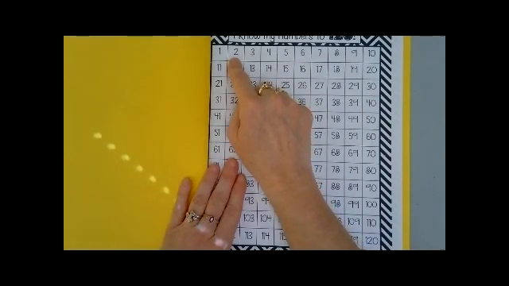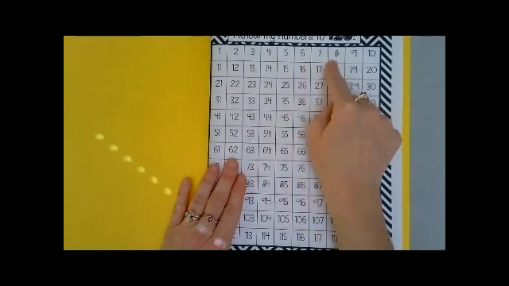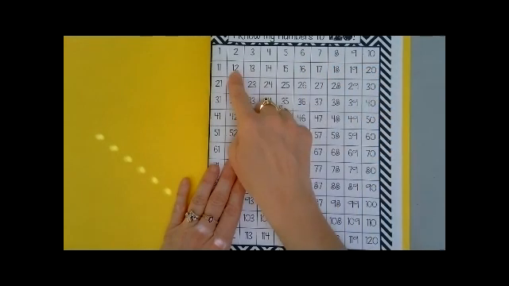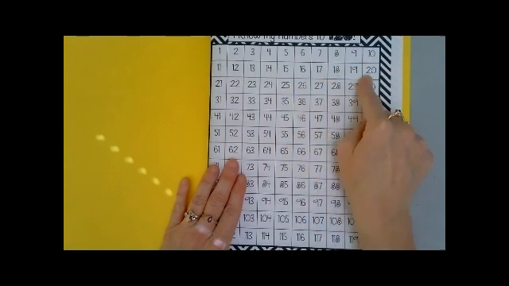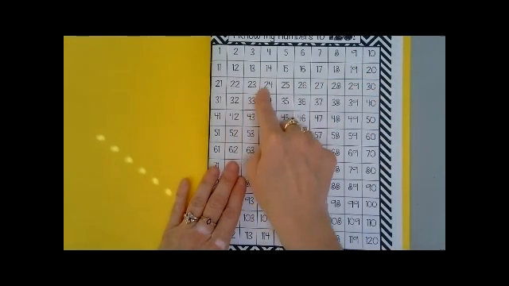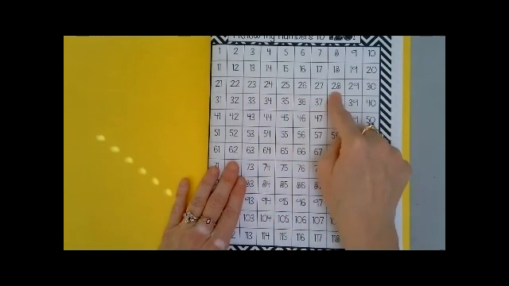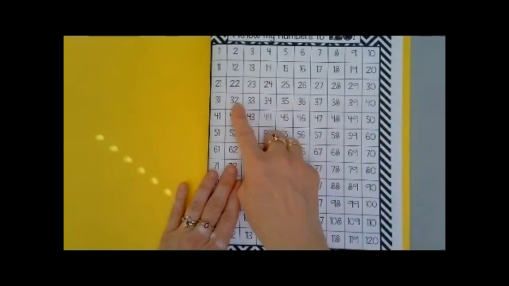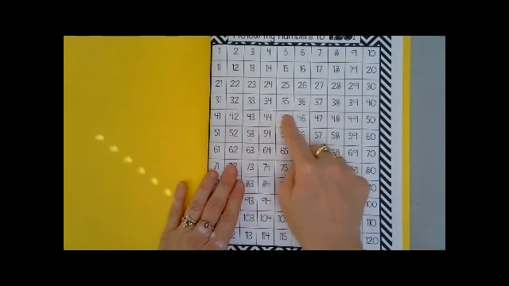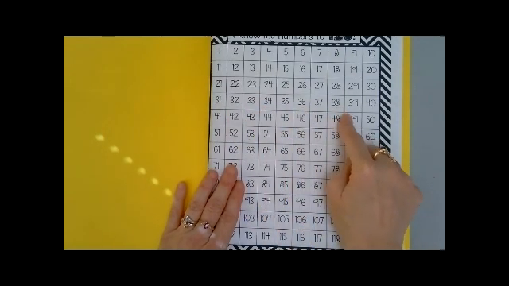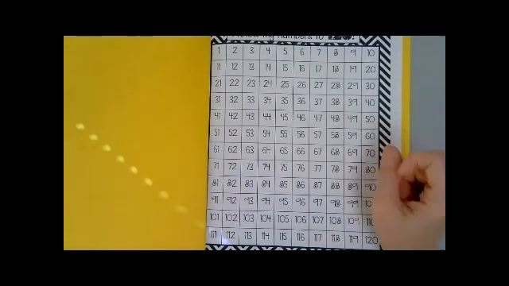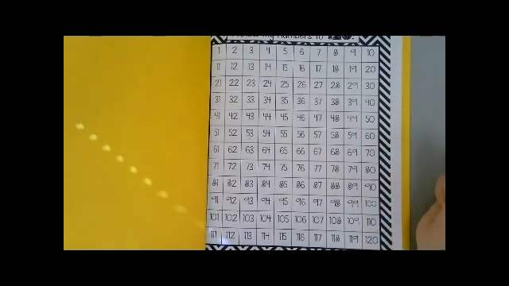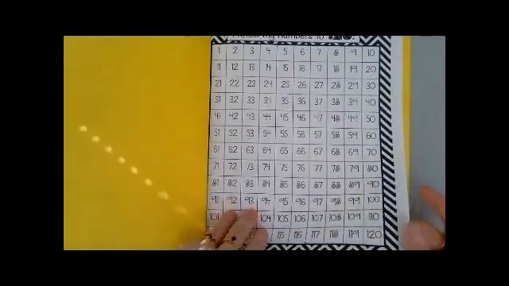Ready? Begin. 2, 4, 6, 8, 10, 12, 14, 16, 18, 20, 22, 24, 26, 28, 30, 32, 34, 36, 38, 40. Great job, everyone. If you are having a little bit of difficulty with counting by twos or fives, then I would encourage you, class, to continue practicing those important skills.